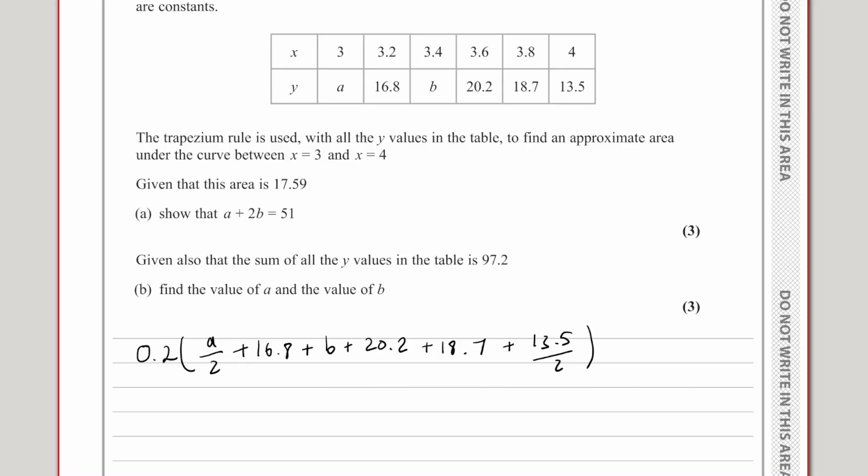Then if I simplify this, it equals 17.59. If I simplify this, I should be able to get a plus 2b equals 51. So let's get rid of the 0.2 first. So times both sides by 5, or divide both sides by 0.2.